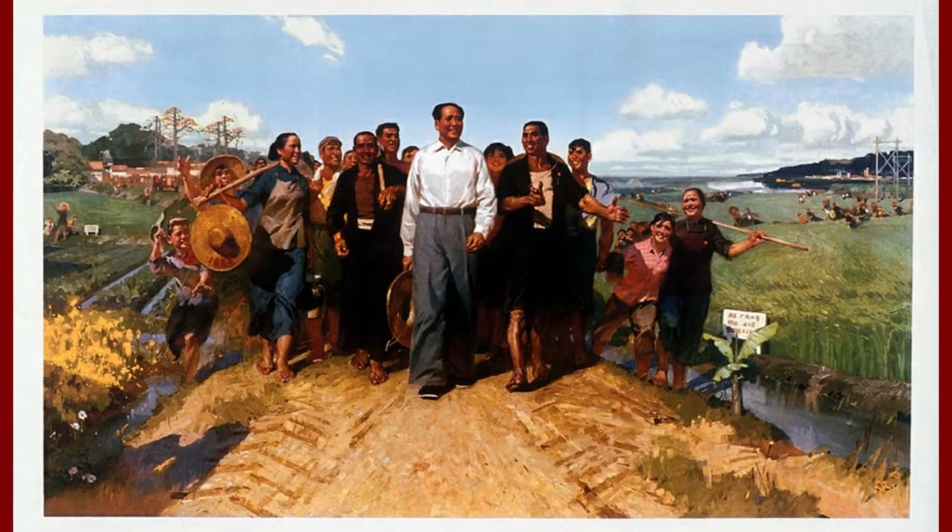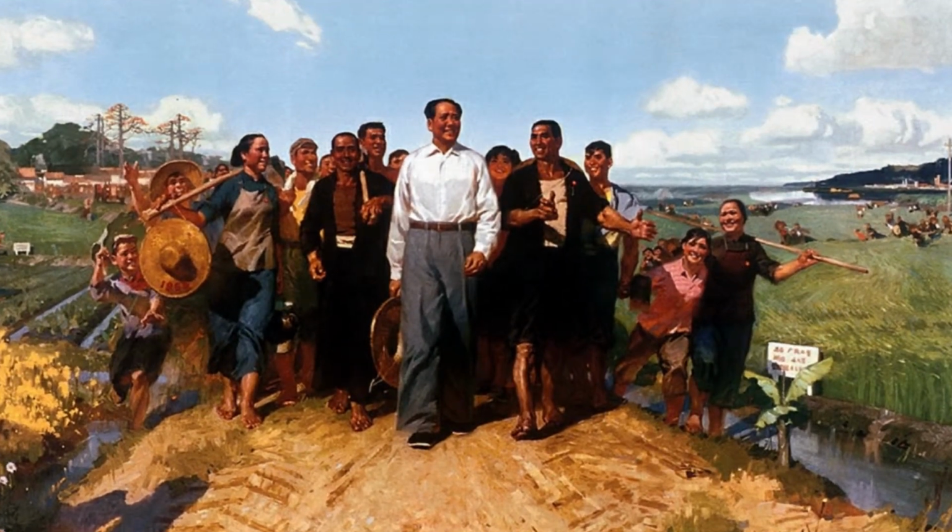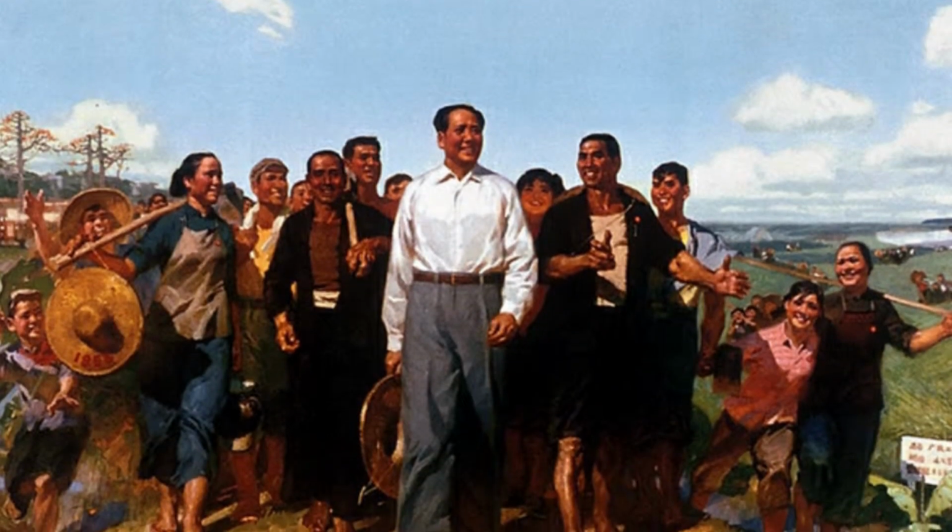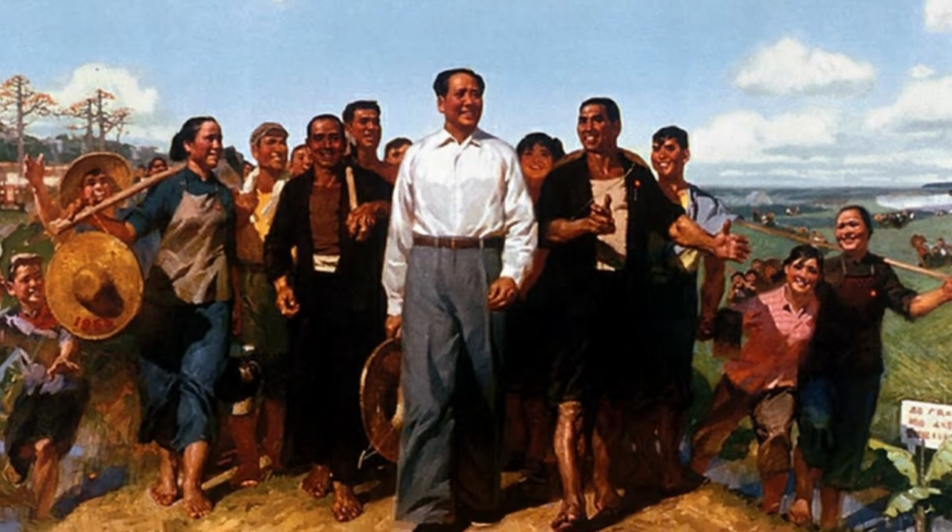Chairman Mao Inspects the Guangdong Countryside is an aptly named painting given the subject matter. The painting depicts several figures walking through a landscape. At the center of the painting is Chairman Mao Zedong. Mao is depicted in stride as he triumphantly looks into the landscape.